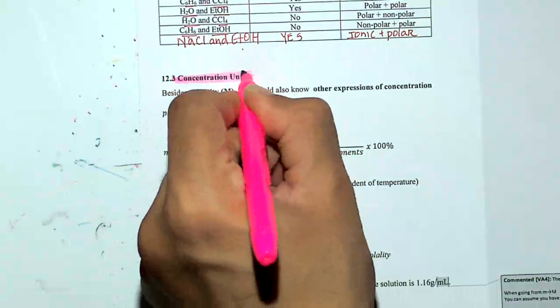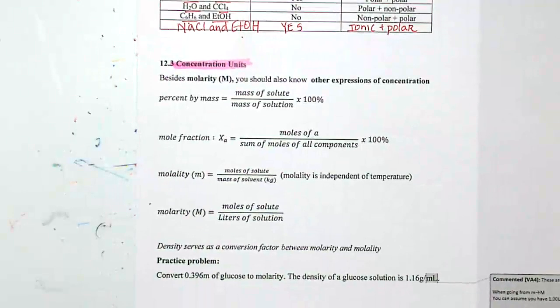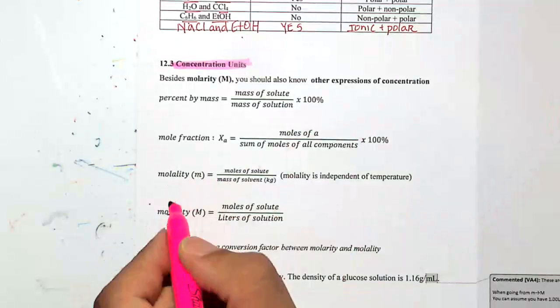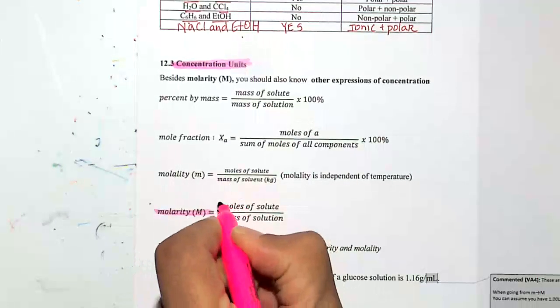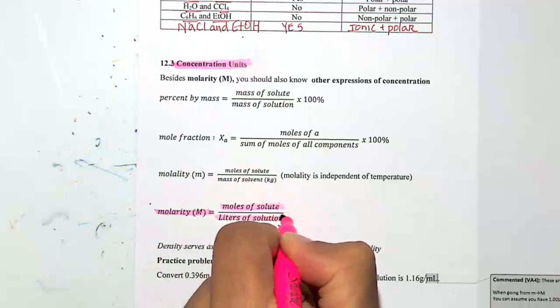So they'll measure your sodium or your potassium or whatever it may be, but they measure a concentration. The concentration we use in chemistry a lot is molarity, which is moles of solute over liters of solution.